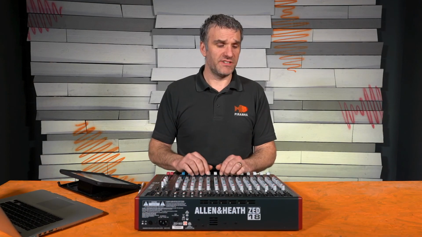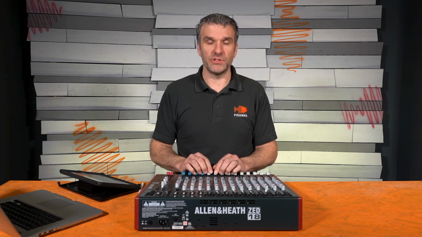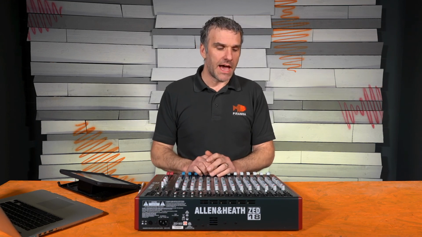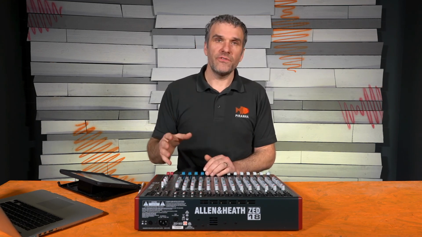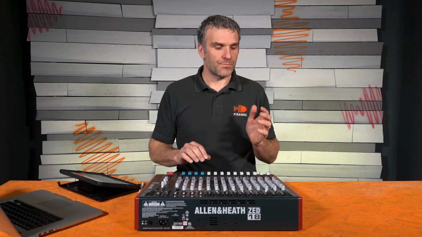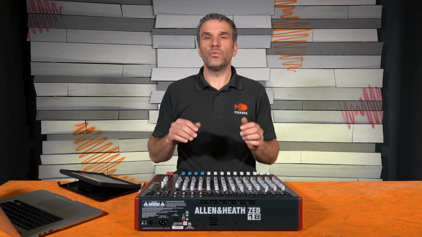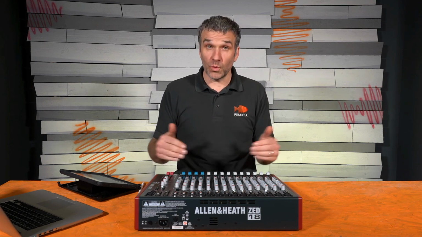You wouldn't use a post-fade mix for a foldback unless you were really stuck and had to, but it's not ideal for your band or those listening to it. Whereas any sort of overflow scenario or induction loop, anything where you don't want to be hearing the sound all the time, you would use a post-fade mix for. So that's auxiliary sends.